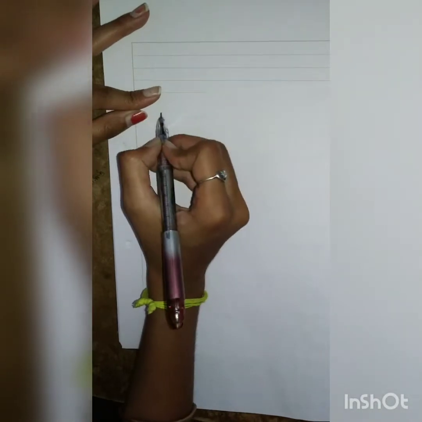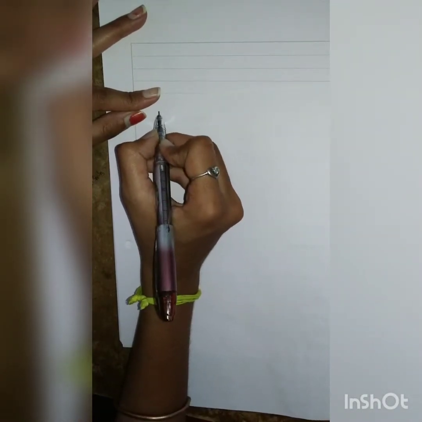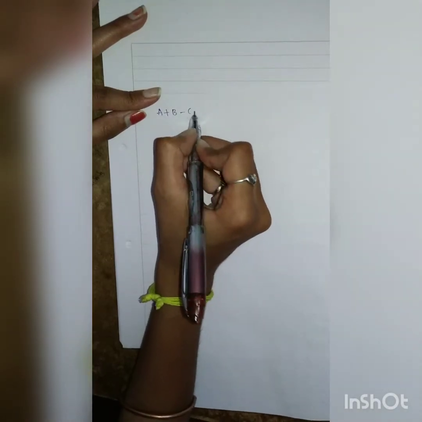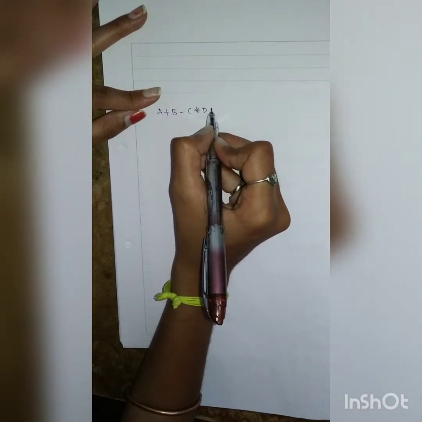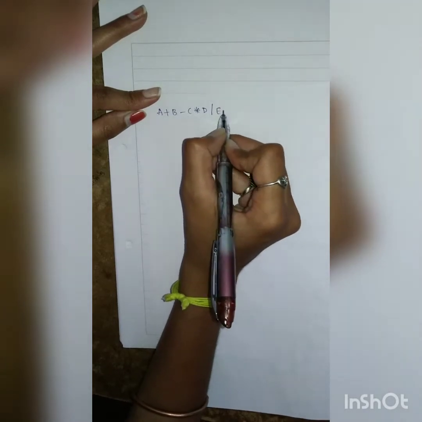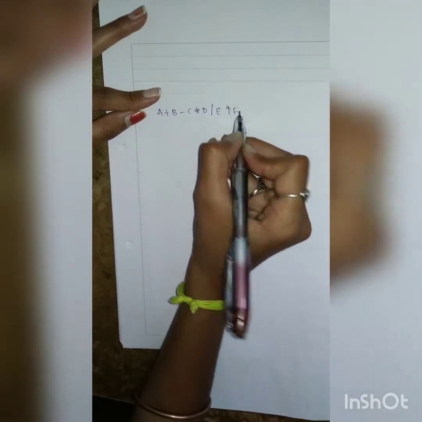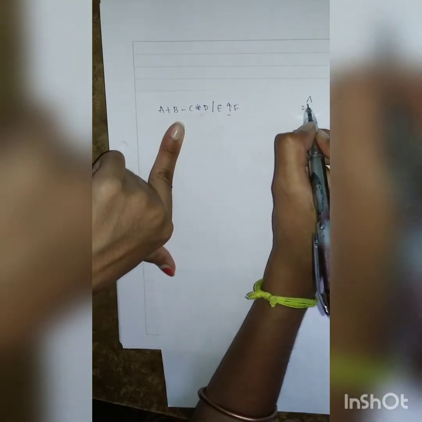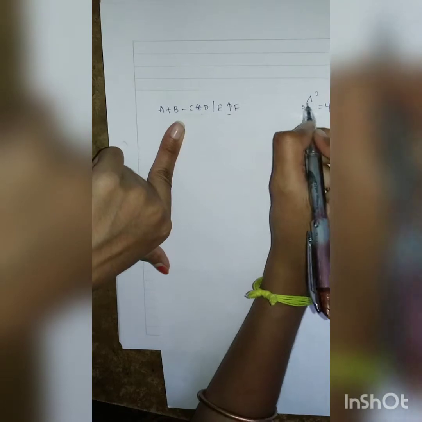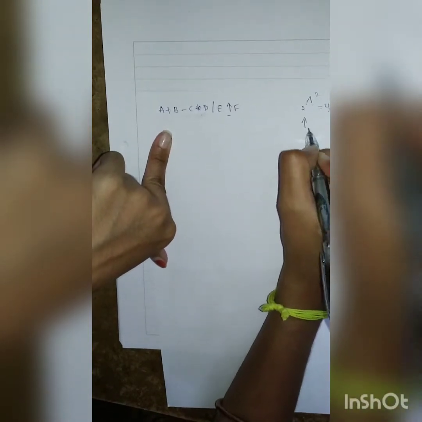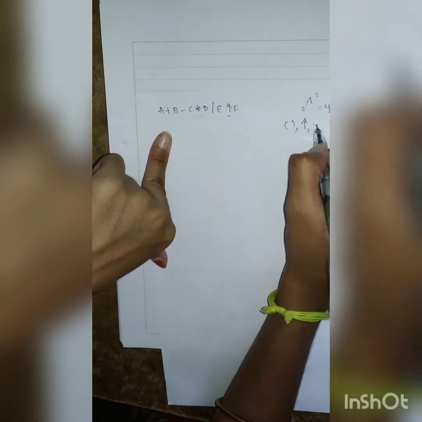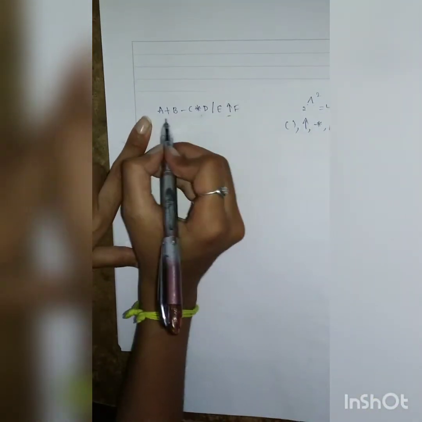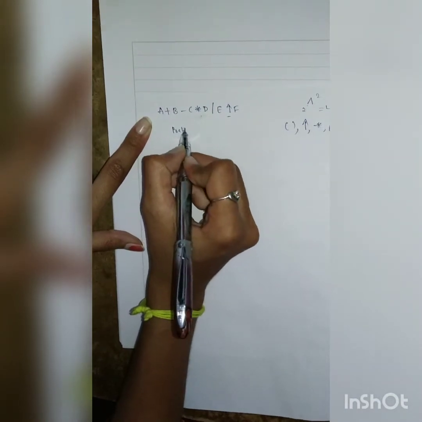Now let's evaluate prefix expression also. Let's take an expression like A plus B minus C into D slash E arrow F. This arrow is nothing but power, like 2 square equals 4 kind of thing. So precedence: power, braces, star, slash, minus and plus. So how do you evaluate? We convert into prefix expression.